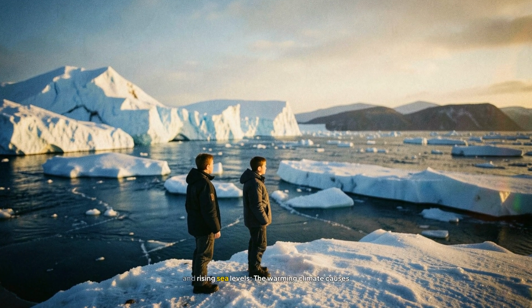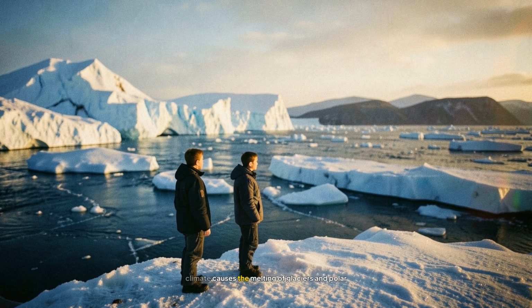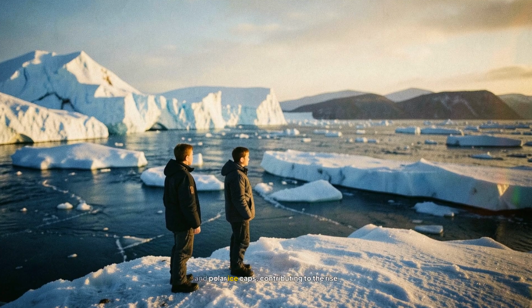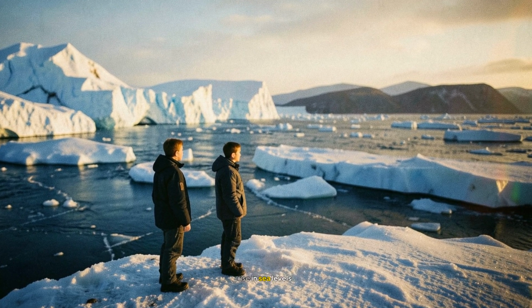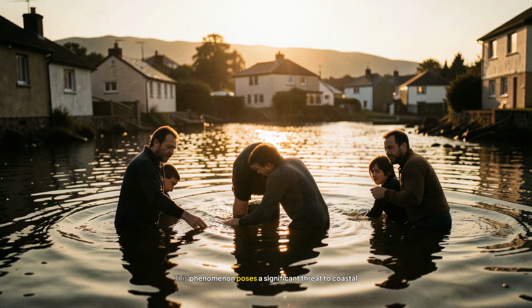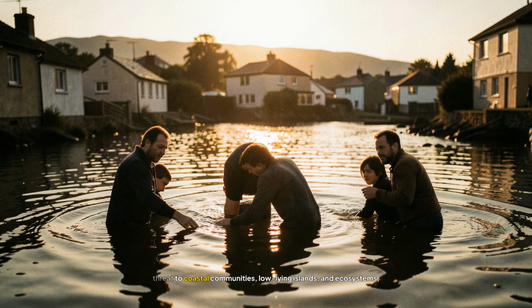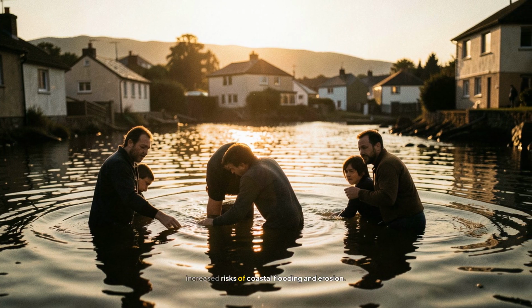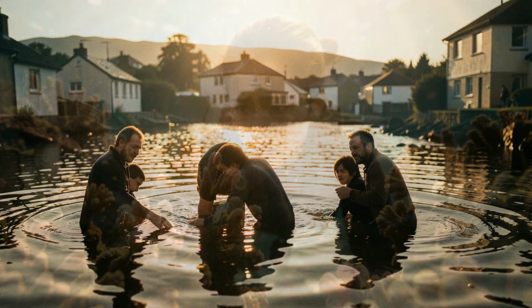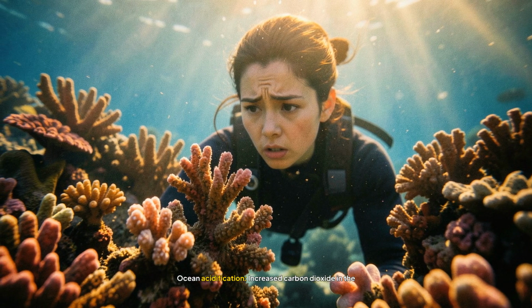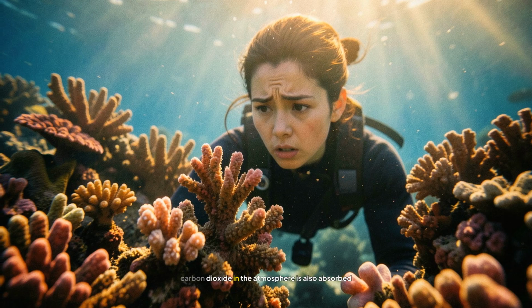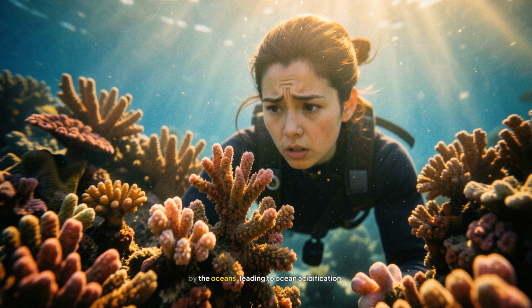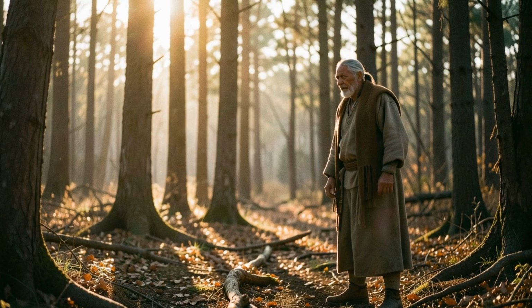Melting ice and rising sea levels. The warming climate causes the melting of glaciers and polar ice caps, contributing to the rise in sea levels. This phenomenon poses a significant threat to coastal communities, low-lying islands, and ecosystems, leading to increased risks of coastal flooding and erosion. Ocean acidification. Increased carbon dioxide in the atmosphere is also absorbed by the oceans, leading to ocean acidification.